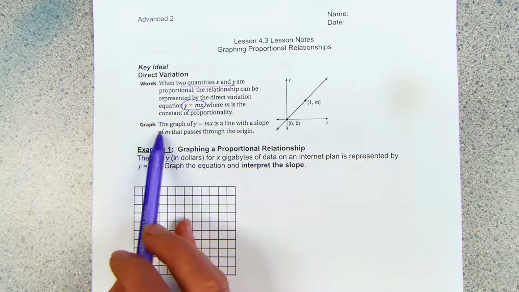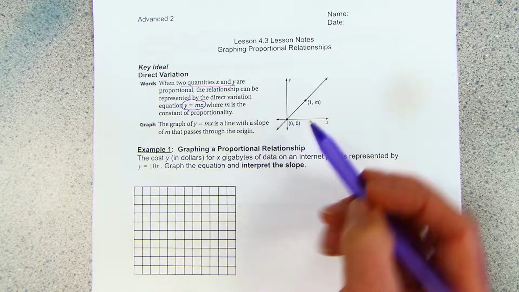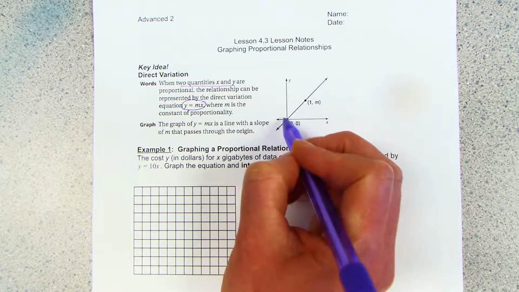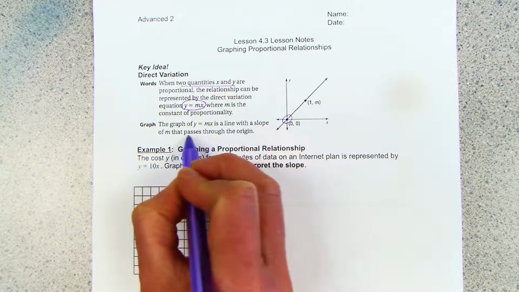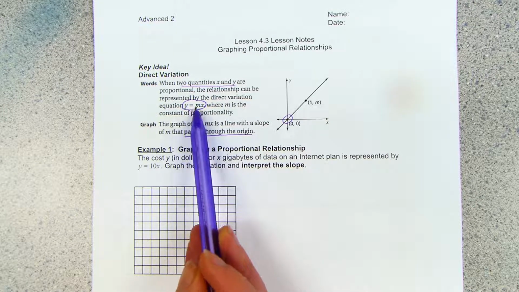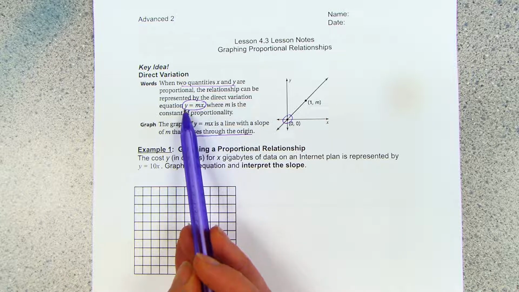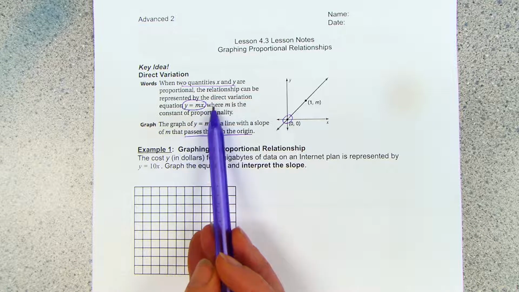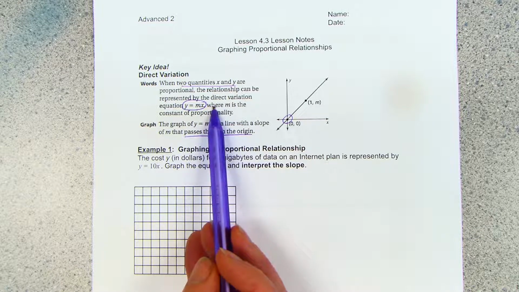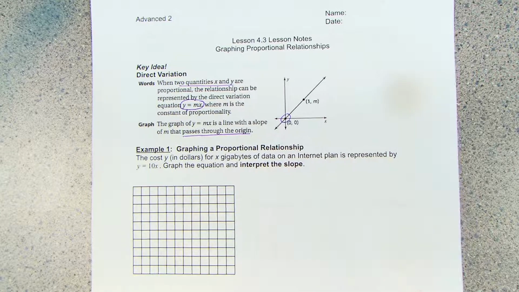Okay. The other big idea here is that the graph of y equals mx is a line with a slope of m that passes through the origin. That's essential. So the equation of a line that is proportional is y equals mx, and there's no plus b on the end. There's no y-intercept. The y-intercept is 0. So let's see what that looks like.